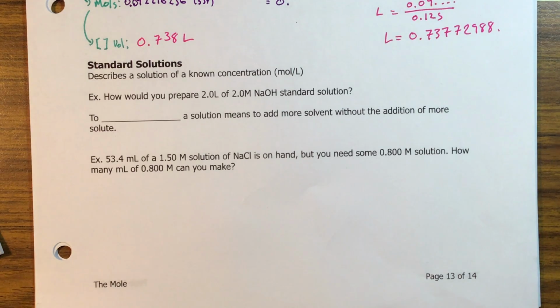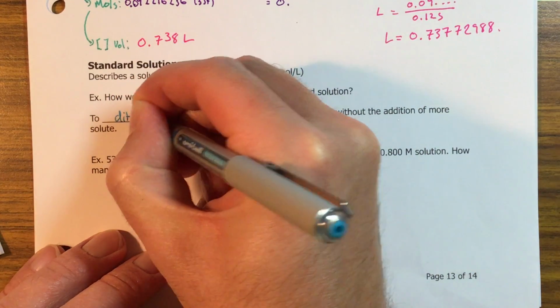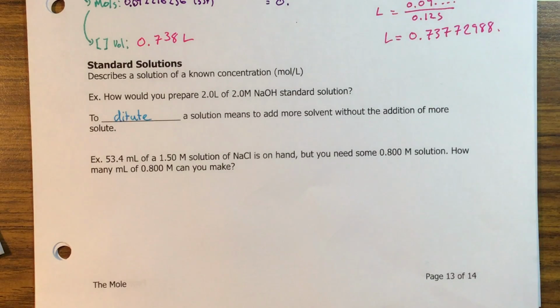You might get your NaOH in a different concentration. It might come in a bottle where it's 6 molar. So you have to take that 6 molar solution and figure out how to deconcentrate it a little bit. To dilute a solution means to add more solvent without the addition of more solute. So we make the concentration weaker.